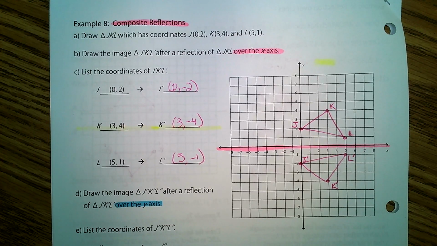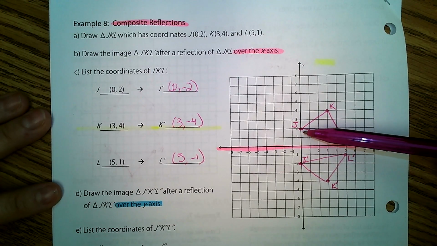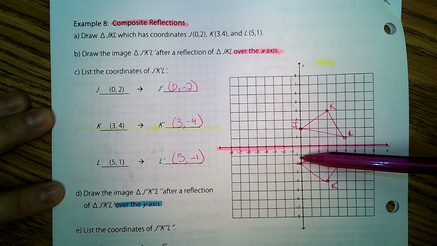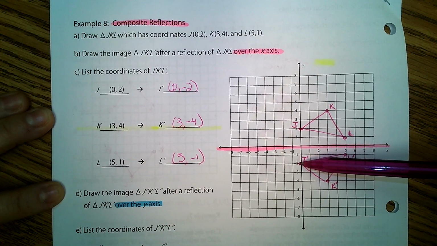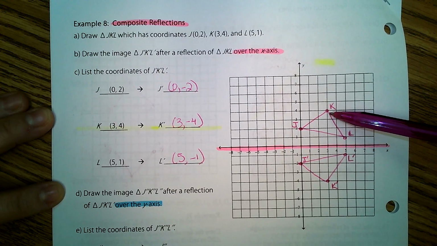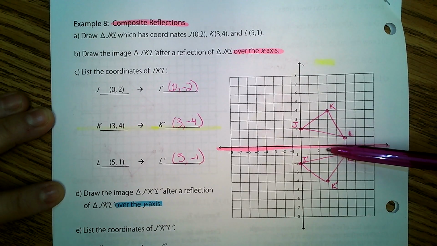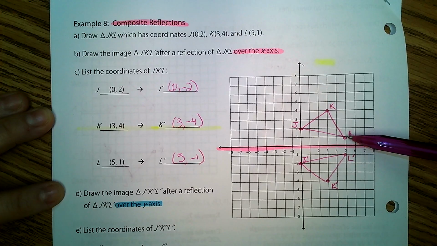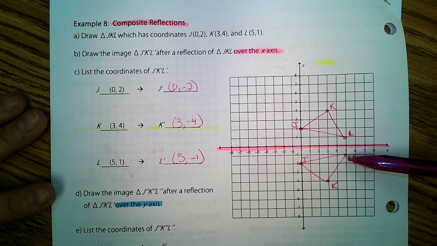Check your answers here. I've reflected triangle JKL across the x-axis. I'm a visual person, so I rely on counting. Here I see J is 2 units above the x-axis, so I moved it 2 units below the x-axis. K is 4 units above the x-axis, so I moved it 4 units below the x-axis. And L is only 1 unit above the x-axis, so I moved it 1 unit below the x-axis.